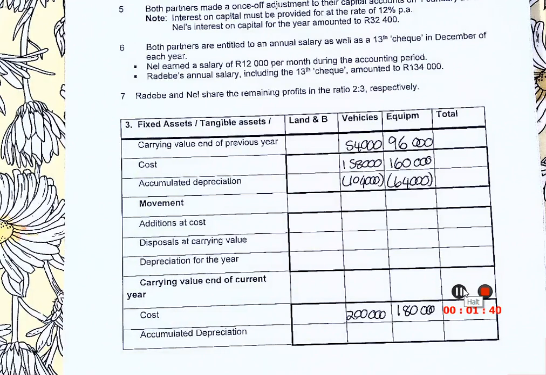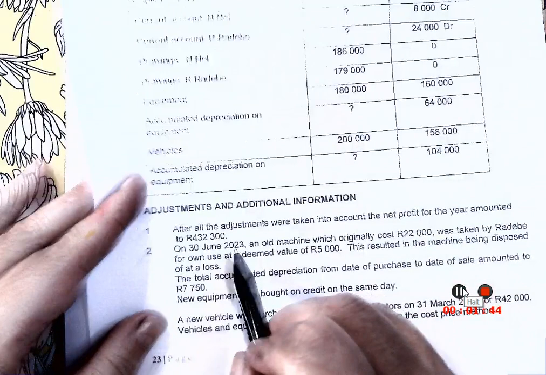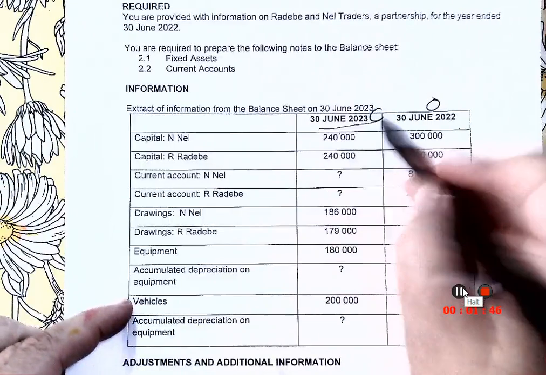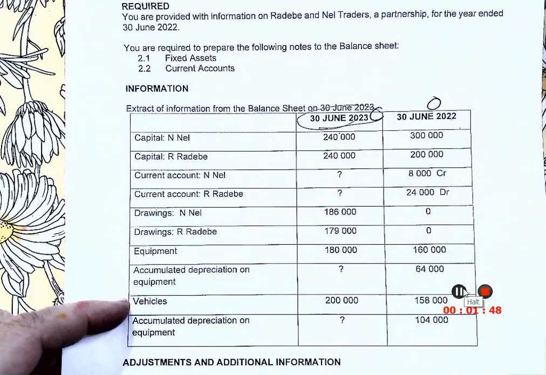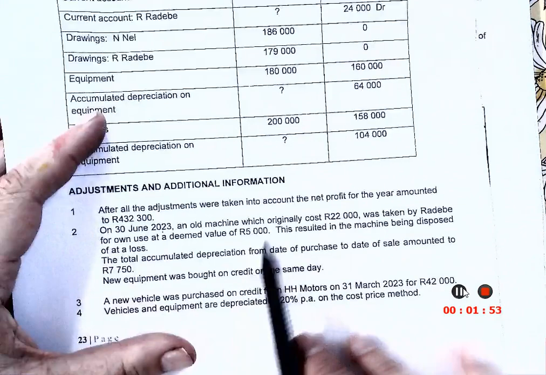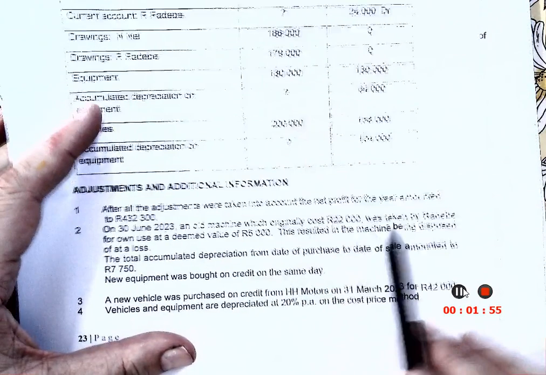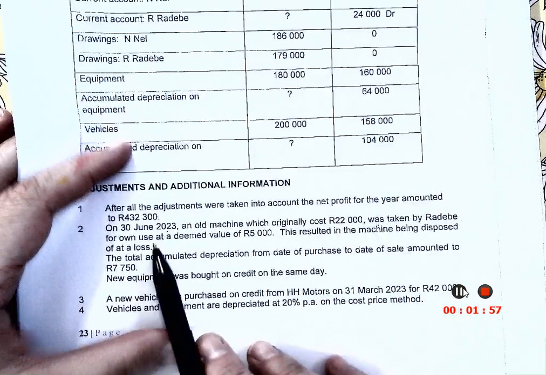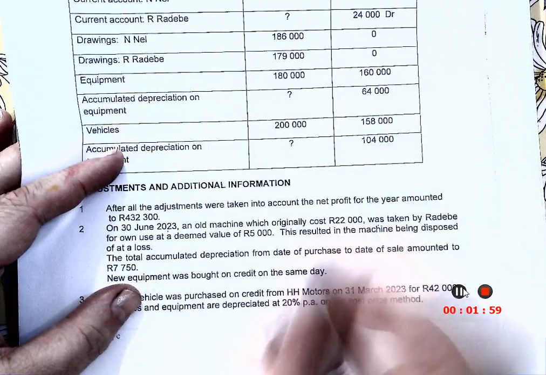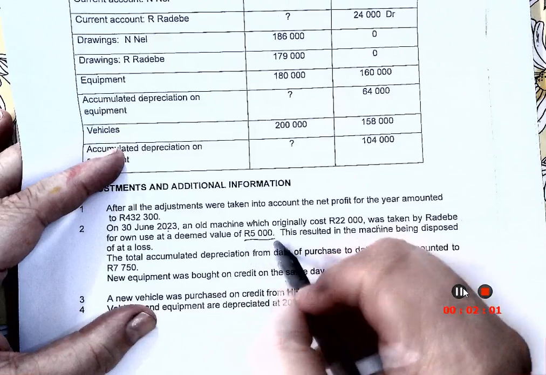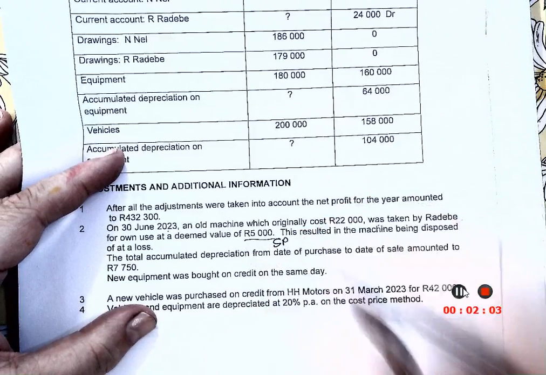Okay. Now they say on 30 June 23. Can you see 30 June 23 is the end of my current financial year? Yes. An old machine, which originally cost 22,000, was taken by Radebe for own use at a value of 5,000. That's my selling price.